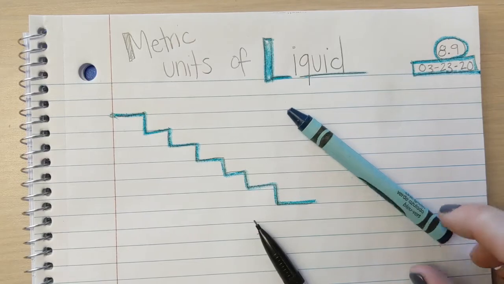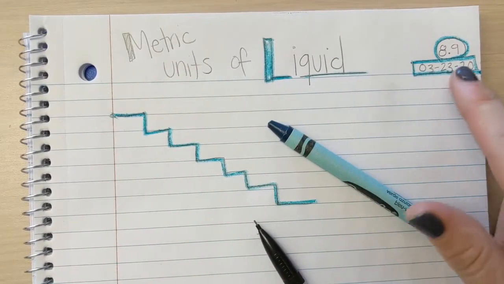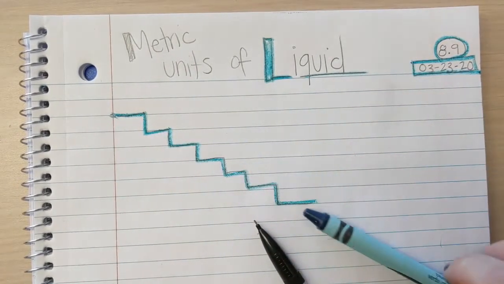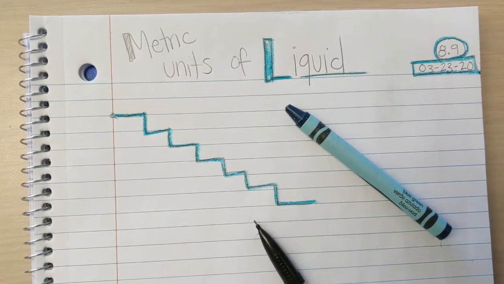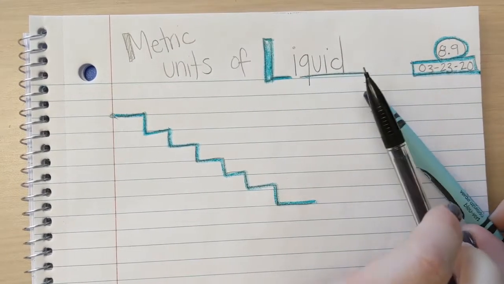Go ahead and pause the video so that you can write the title, the date, and draw this little staircase and find the color. I'm going to go ahead and move on, so pause the video until you get that set up, how mine looks. Metric units of liquid.